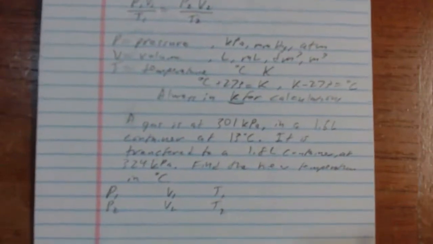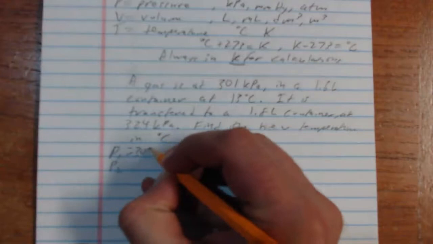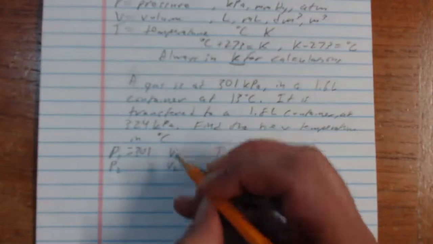First one: a gas is at 301 kilopascals, that's the pressure, in a 1.6 liter container at 13 degrees Celsius. It is transferred to a 1.8 liter container at 324 kilopascals. Find the new temperature in Celsius. So let's make a list of what we have. The starting pressure was 301 kilopascals.